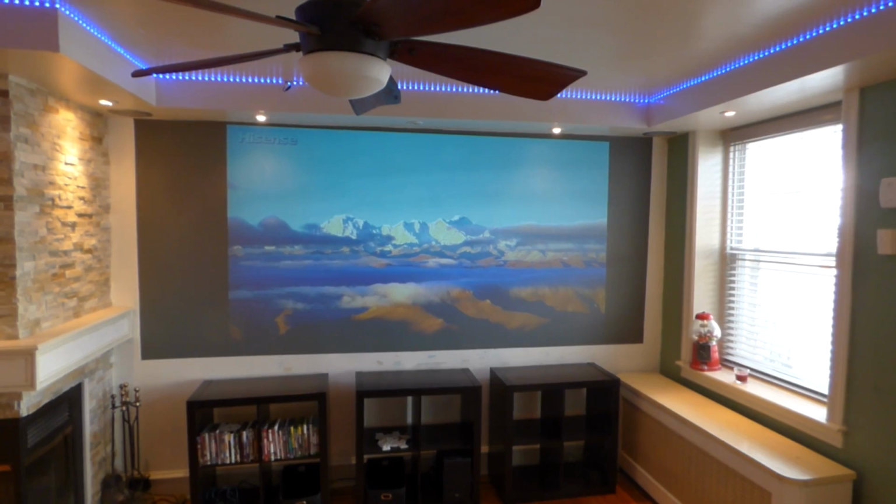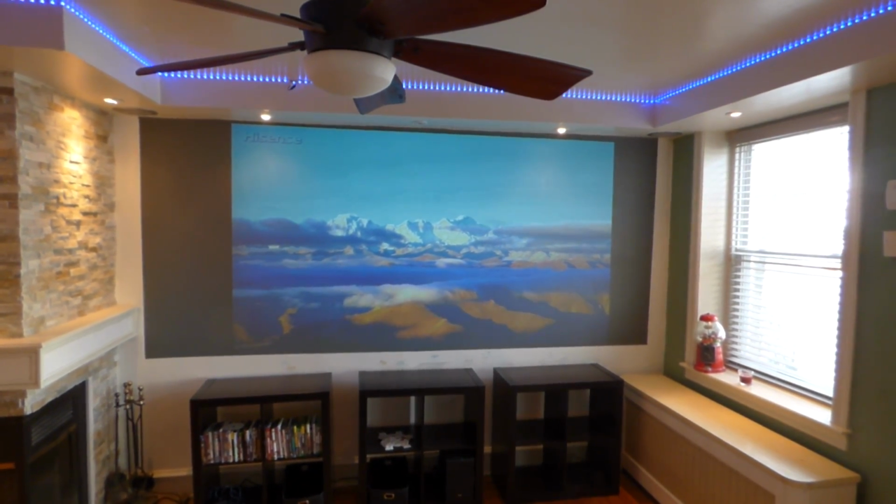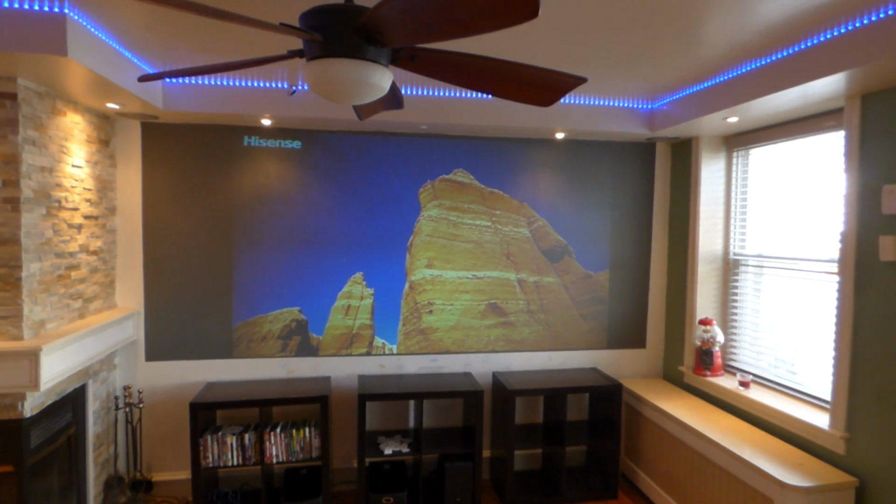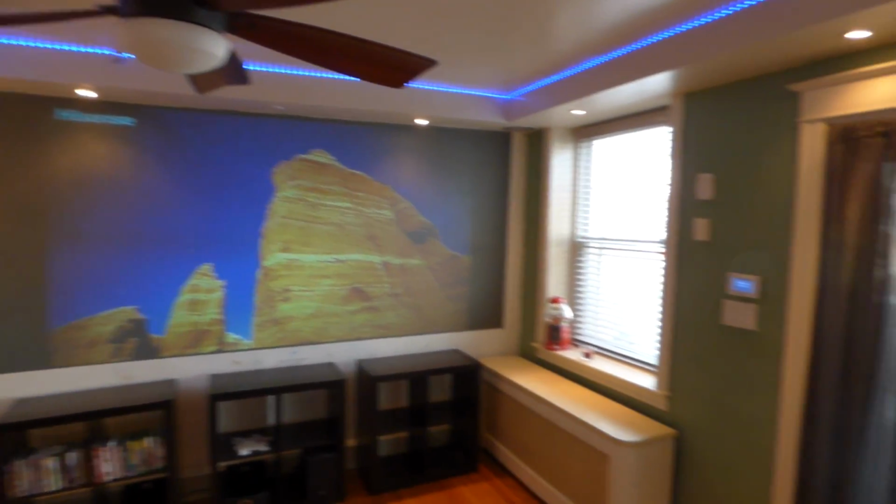You could treat your projection screen like your TV. Don't have to have a high power projector to do it. And it's going to look absolutely fantastic. Doing this at 14 feet back.